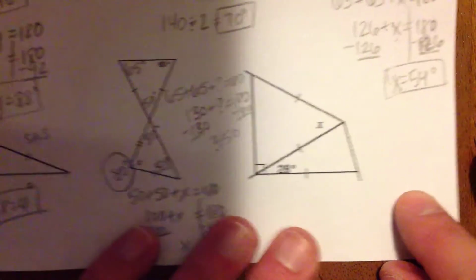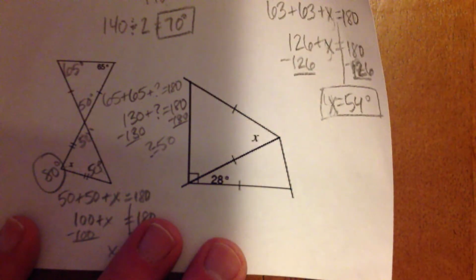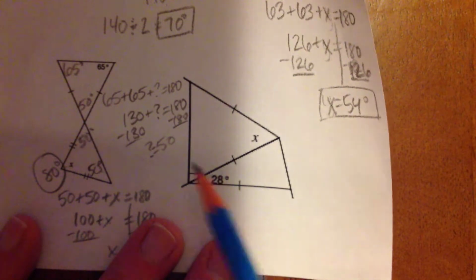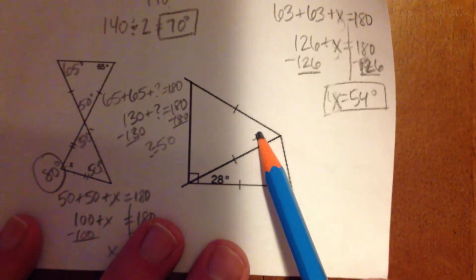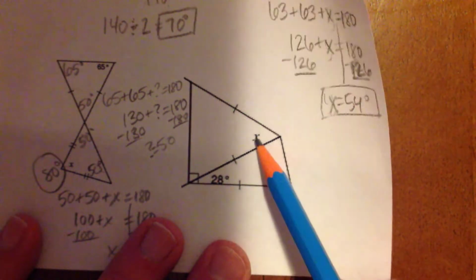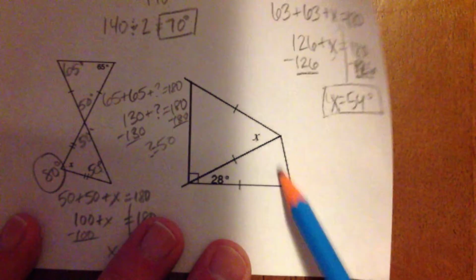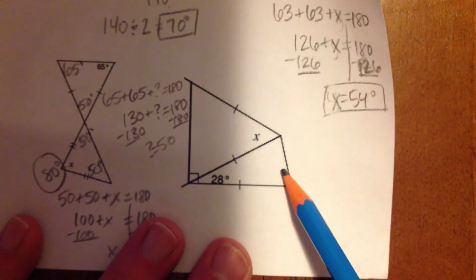Alright. In our next example, again, I have to get over here to x, but I have to do a little bit of logic. So let's think this through. So I eventually want to get over here. So the question is, I want to get a number that's inside this triangle so I can figure out this one. I don't necessarily care about these other angles over here unless I need to work with them.